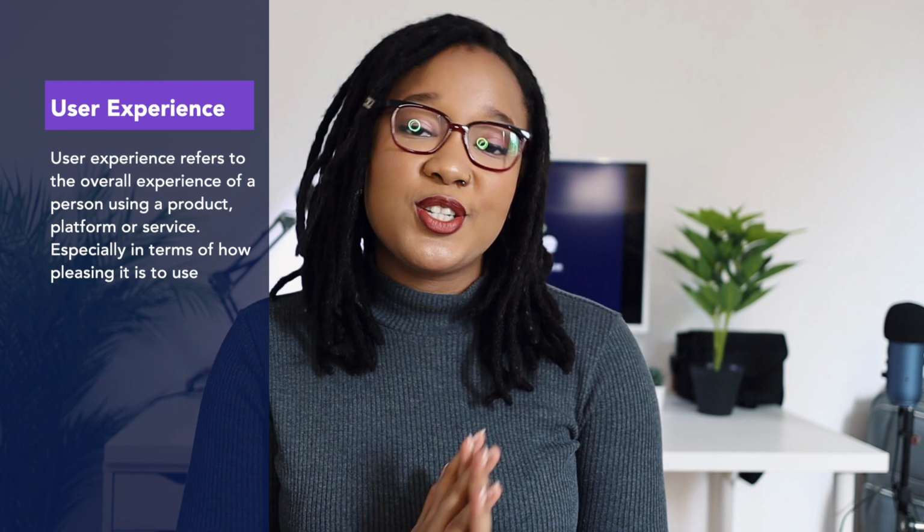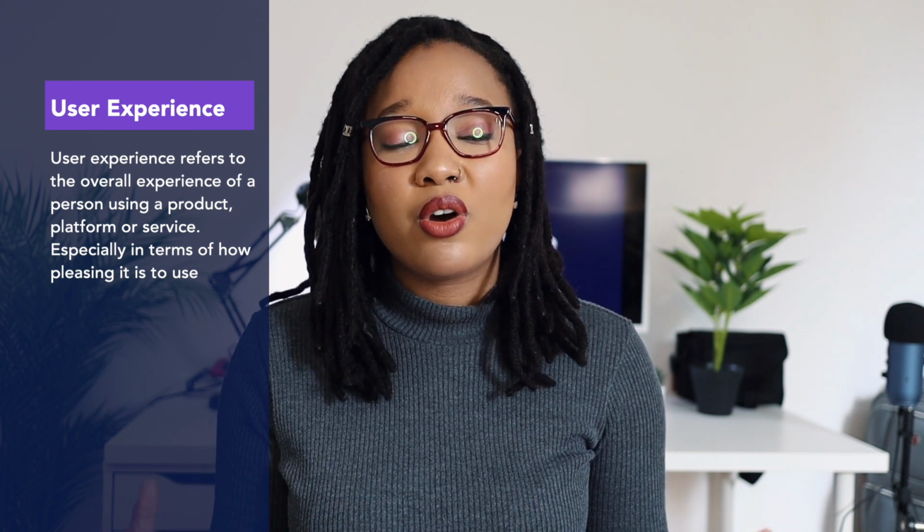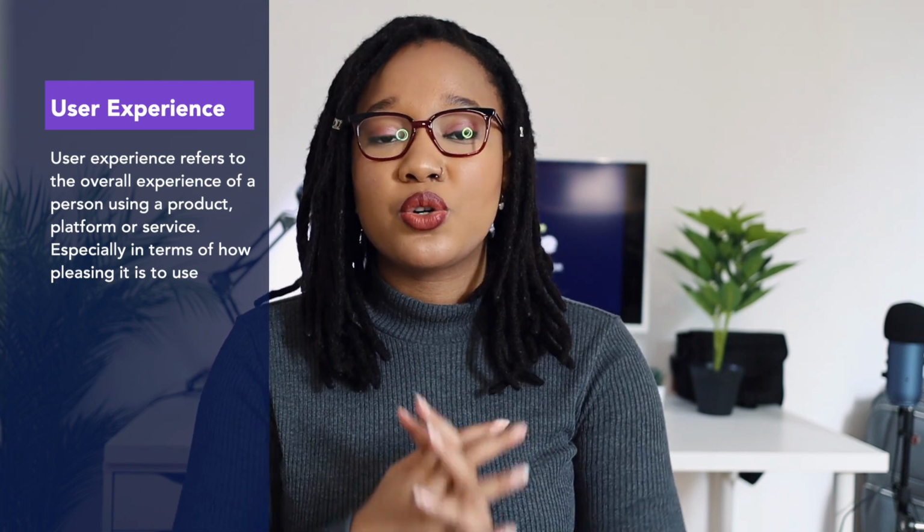So number one is user experience. Now, user experience typically refers to the overall experience of a user while using a particular platform, product, or service. So it's usually in terms of how pleasing or not so pleasing their experience was. What emotions did they feel while trying to use your platform? Were they frustrated? Were they able to achieve their goals easily? That is really what defines a good or a bad user experience. The emotions, the thoughts, the feelings while a user is trying to achieve their goal.